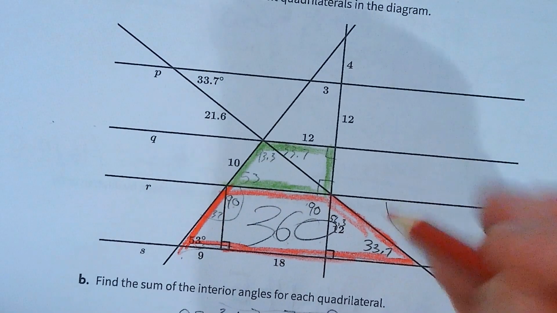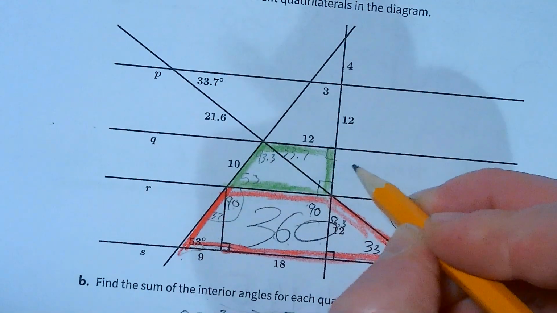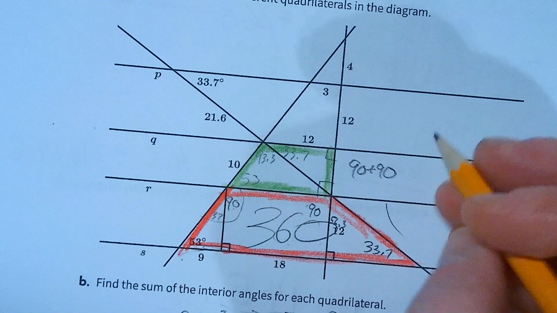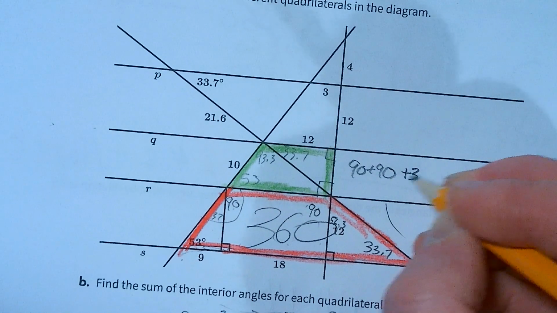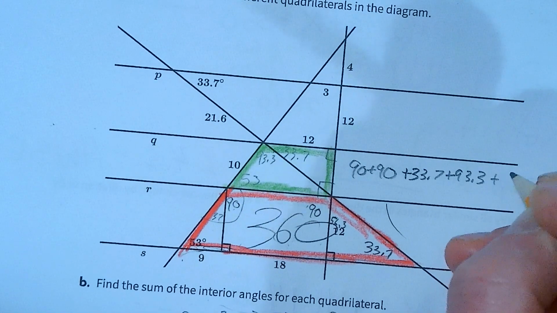That is 360. 90 plus 90 plus 33.7 plus 93.3 plus 53.